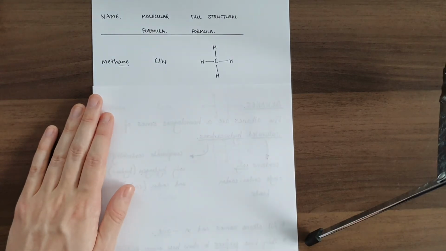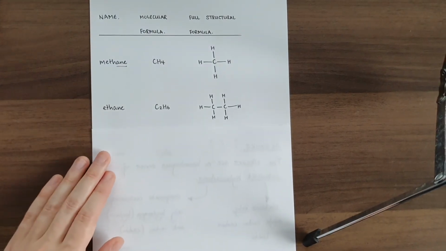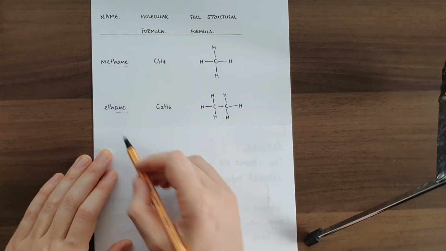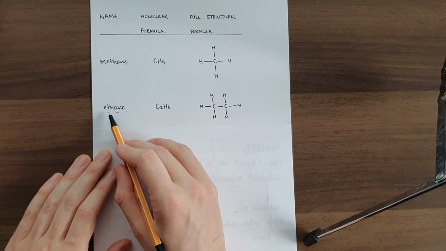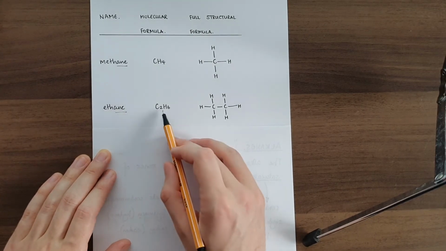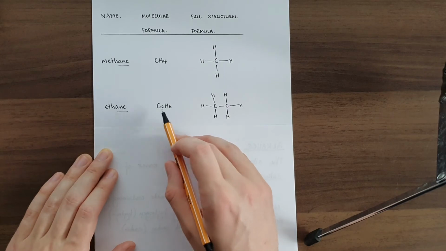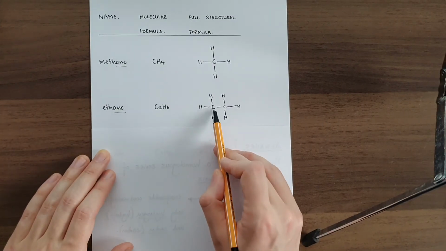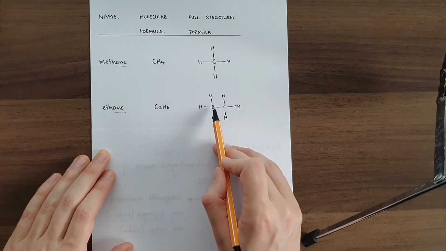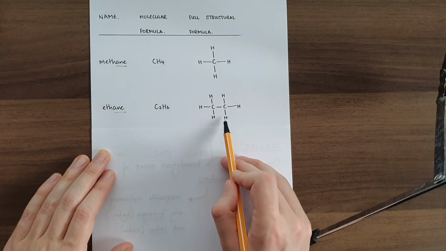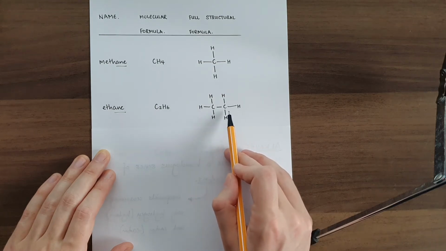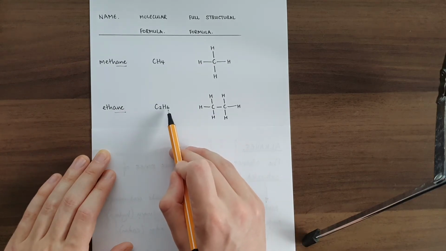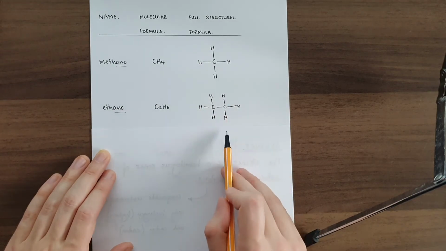Okay, what about the second one? Well, we then have ethane. Again, it ends in -ane, so we know it's an alkane. Now it has this prefix eth-, and that means 2 carbons. If we follow our general formula, CnH2n+2, we know that if we have 2 carbons, I need to times that number by 2, which is 4, and then add on an extra 2, which is 6, to get my number of hydrogens, which of course happens to be correct at 6. And that's what it looks like there.